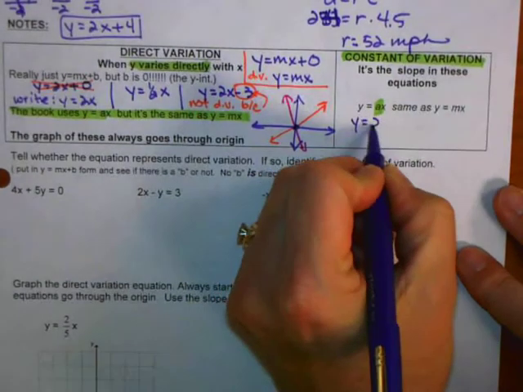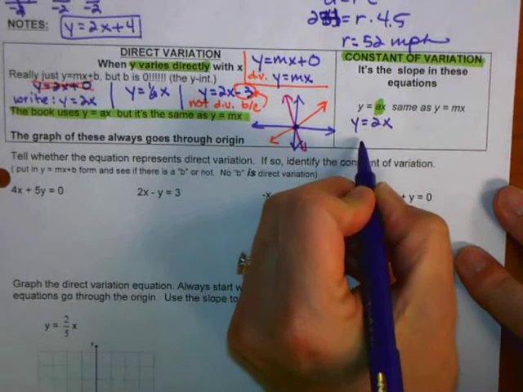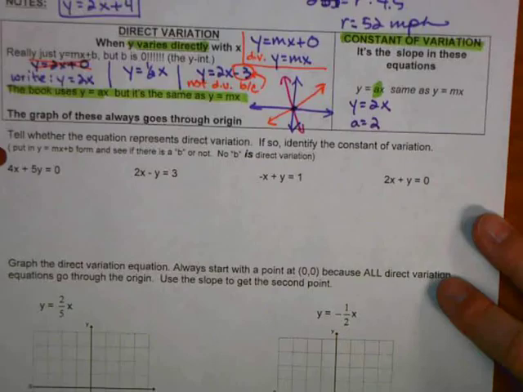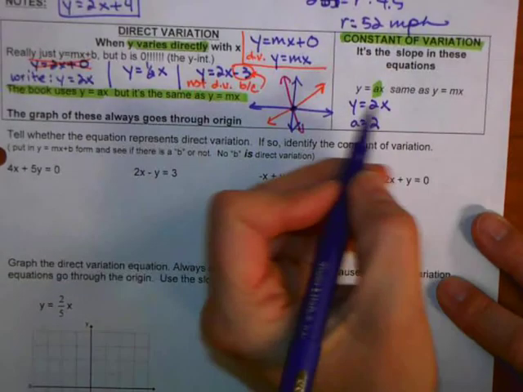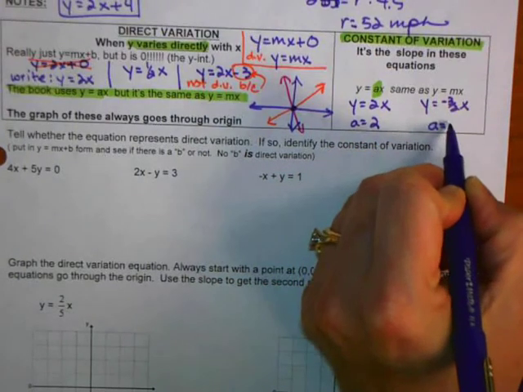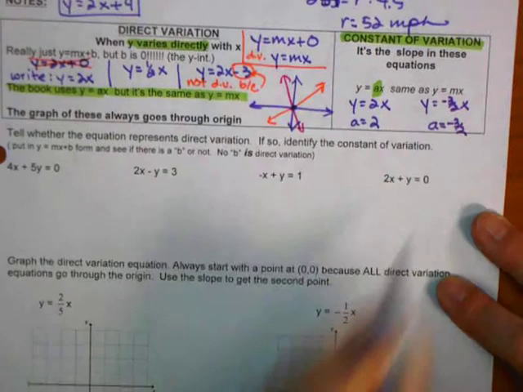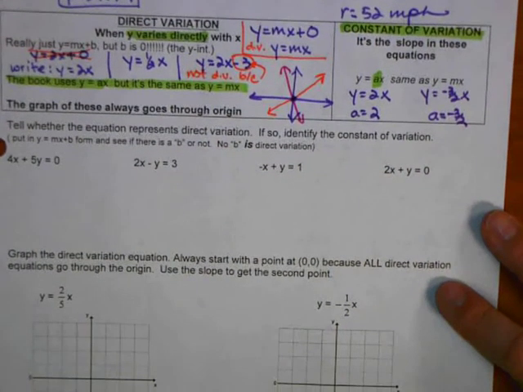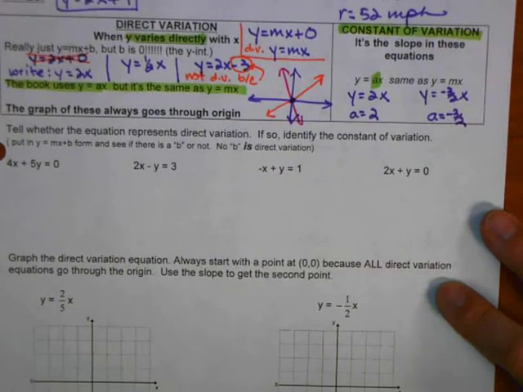So if you have this equation, the a, or the constant of variation, is 2. If you have this equation, the a, or the constant of variation, is -3/2. Can you read that? Yep, -3/2.